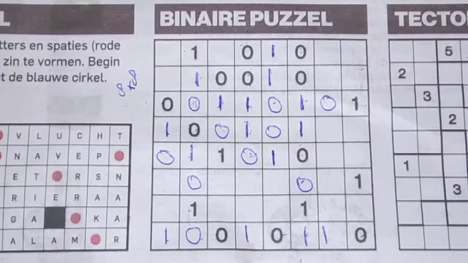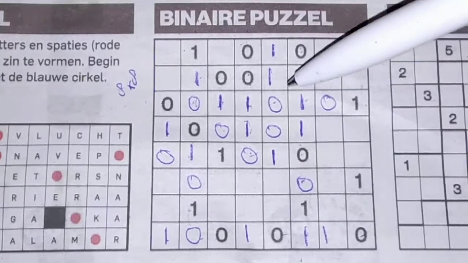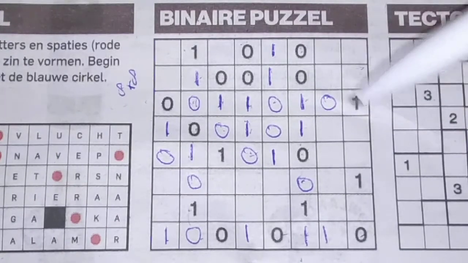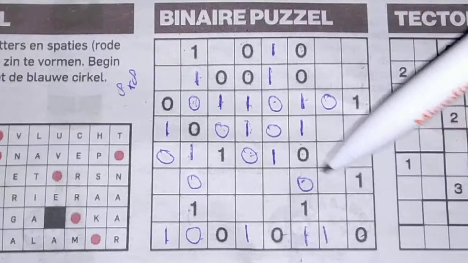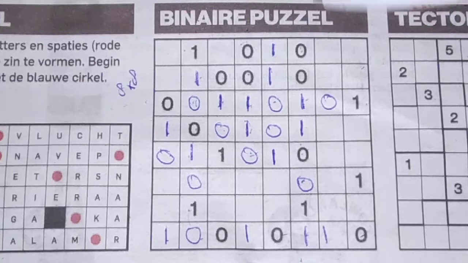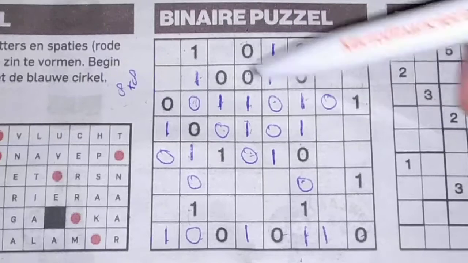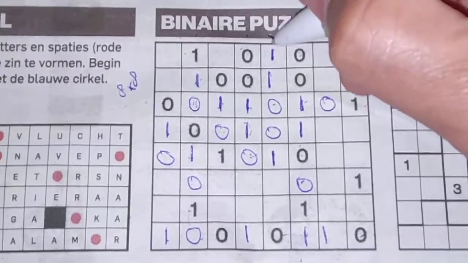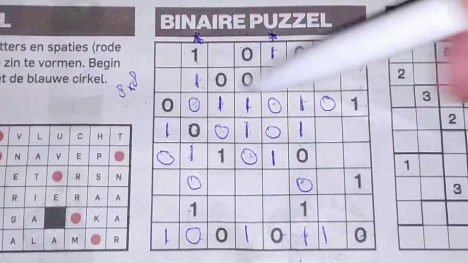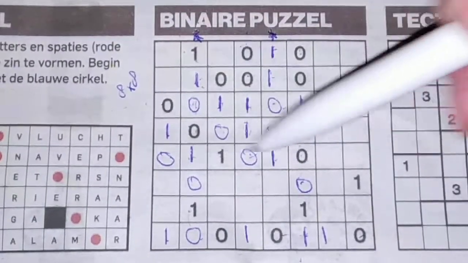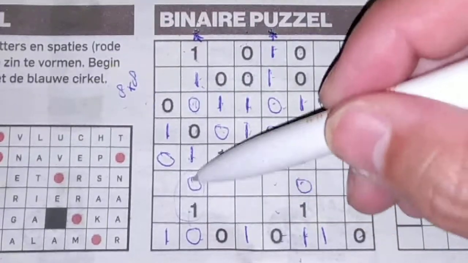Need to compare something. Let's see. Do we have a 001 here? No. We have here 11001. Yes. This column and that column. 1111000011. Empty box. 00. So we need to switch these two numbers.